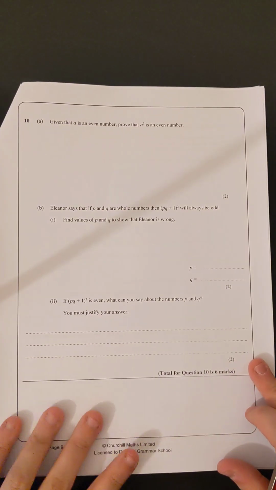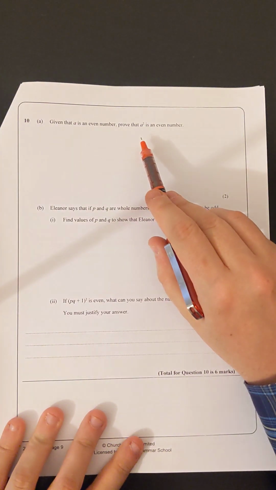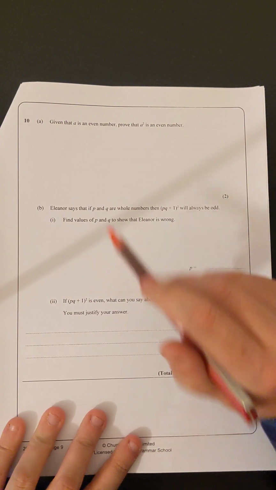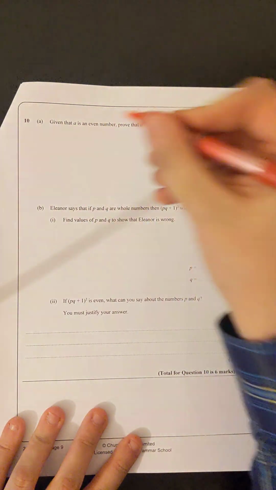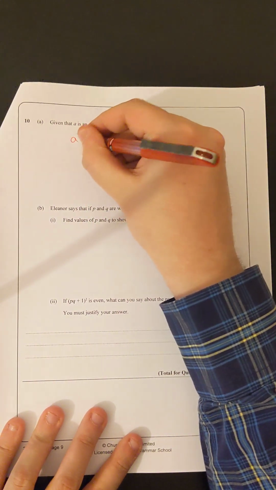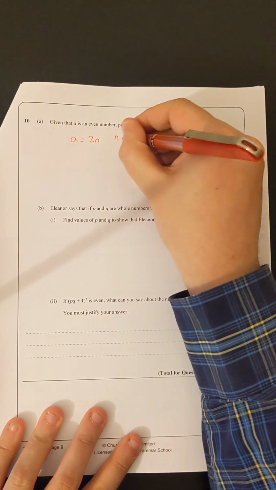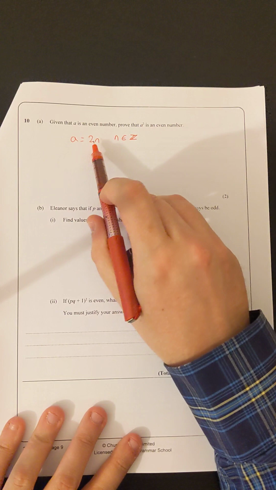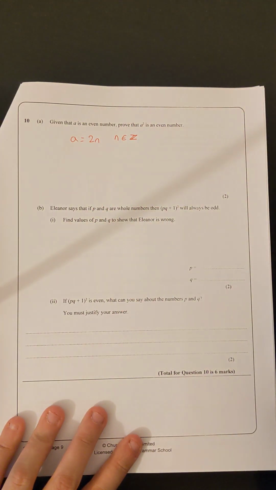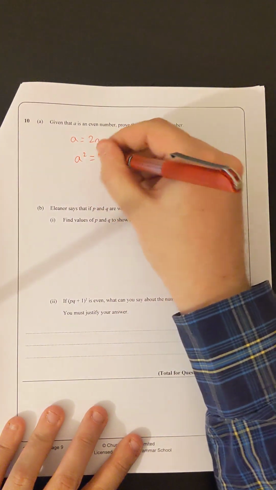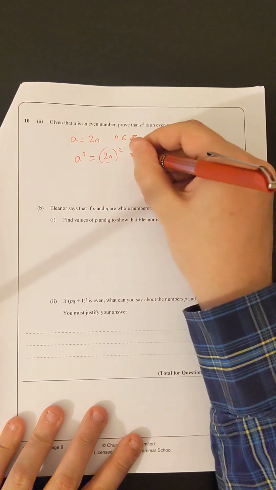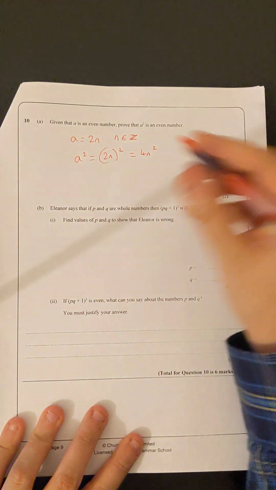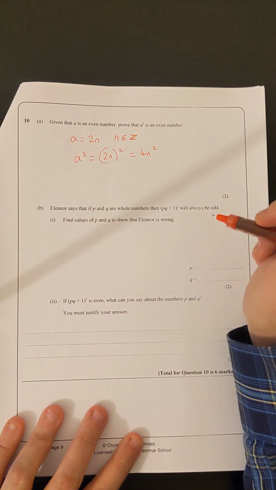Question 10, given that a is an even number, prove that a squared is an even number. So, in order to make a an even number, I'm going to say a is equal to 2n, where n is an integer. What I'm saying there is that I take an integer, I multiply it by 2, I'll always have an even number. And therefore a squared is 2n all squared, which is 4n squared. And I need to show that that is always even.